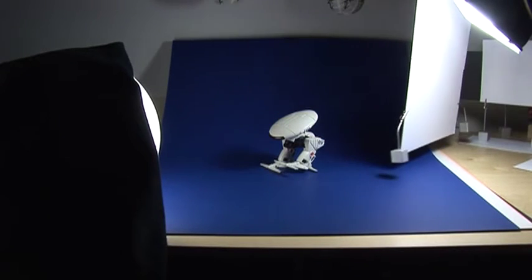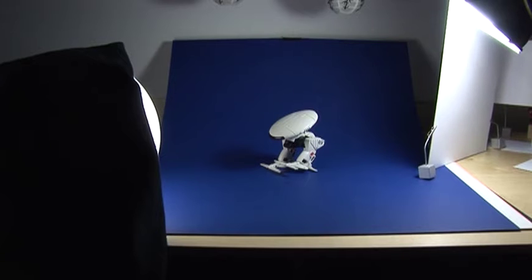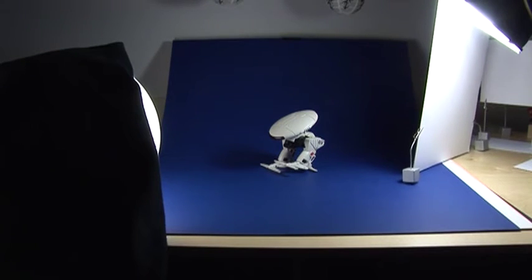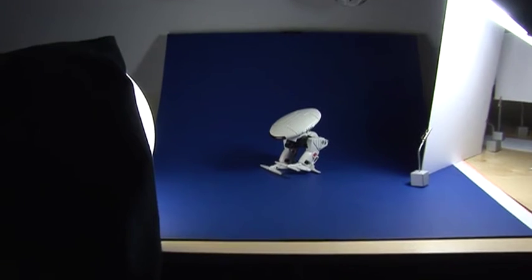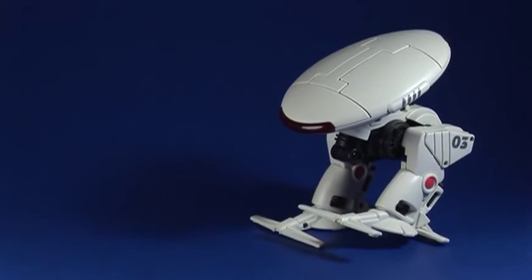Now we're bringing in a piece of cardstock on the right hand side of the frame to block some of the key light off the background. This is very important in most of these tabletop endeavors because the object is usually so close to the background. Let's see it up close and see what happens.